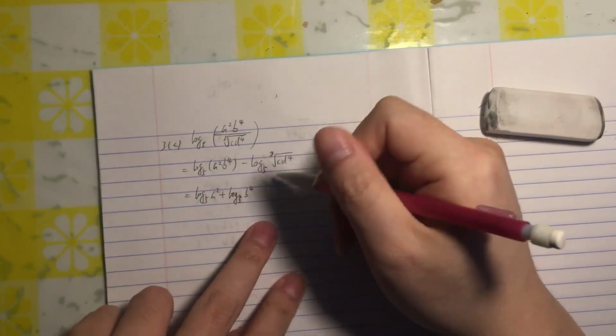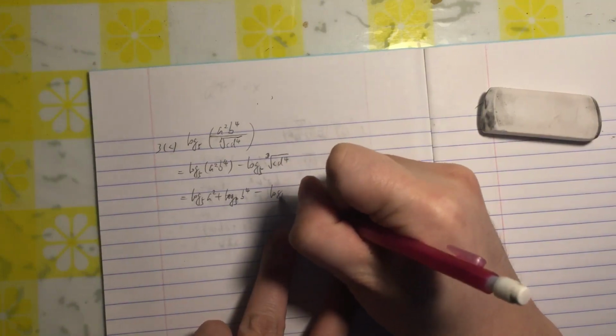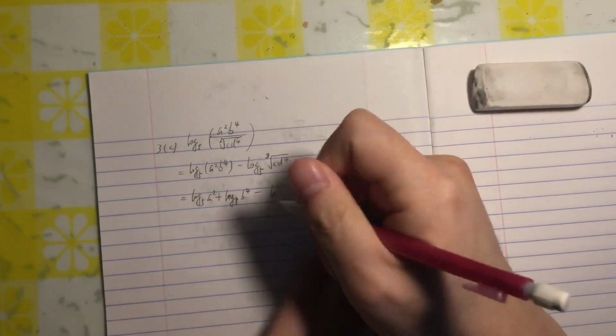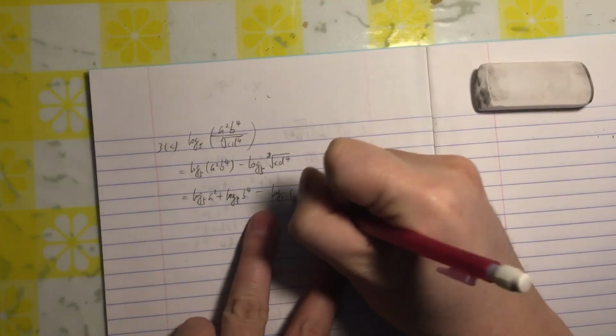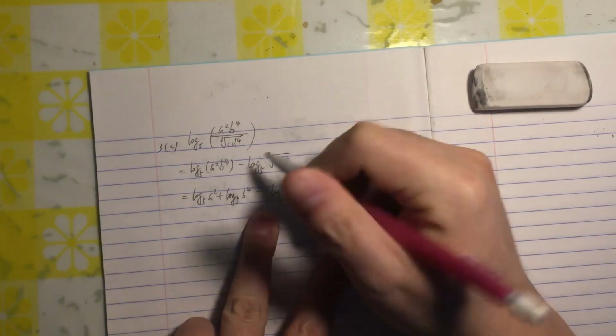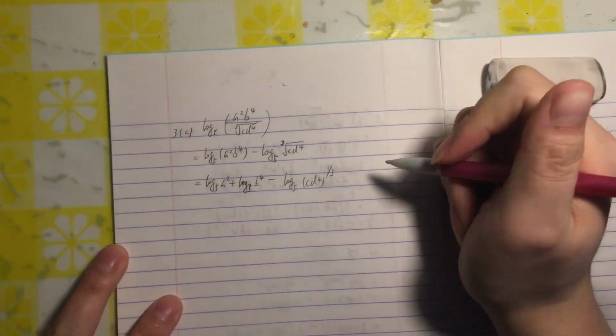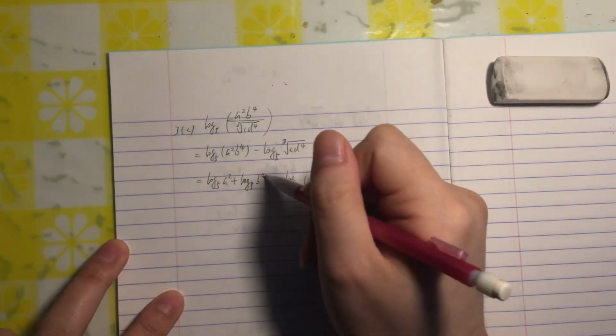In the second term, the cube root can be rewritten as cd to the power of 4 to the power of 1/3. The cube root can be rewritten as a power of 1 over 3. Next, bring the exponent to the front.